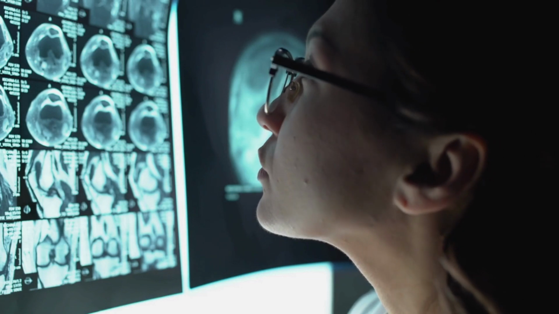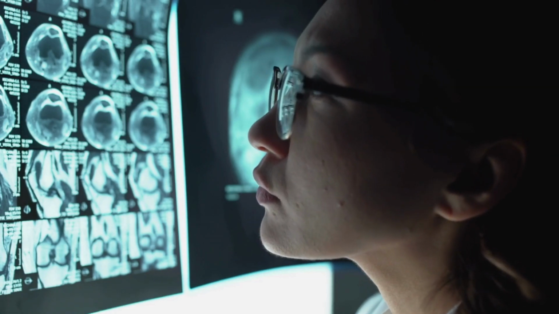Now, the simple definition for this would be CNNs are AI systems that examine medical images layer by layer, starting with basic shapes and gradually building up to more complex shapes and resulting in a medical diagnosis.